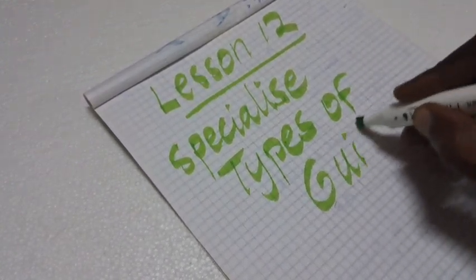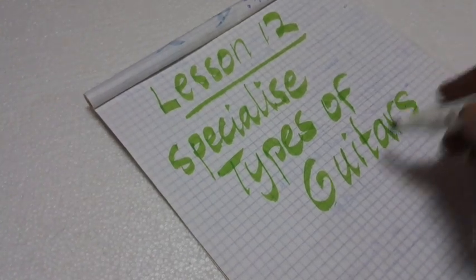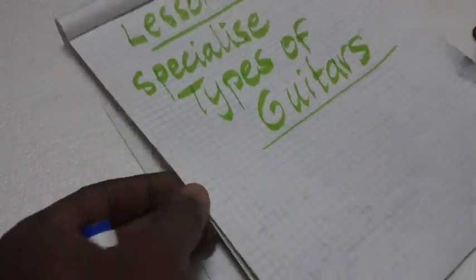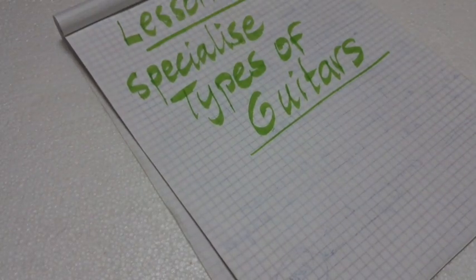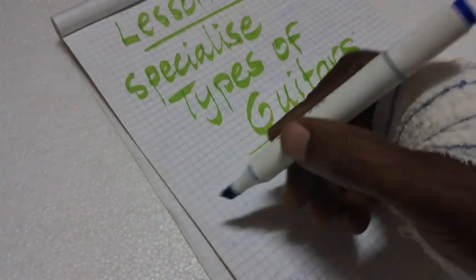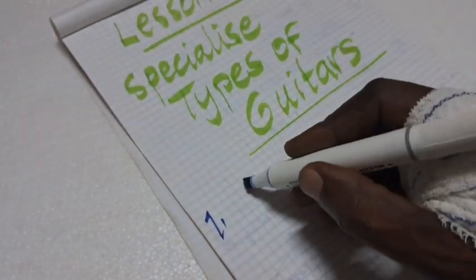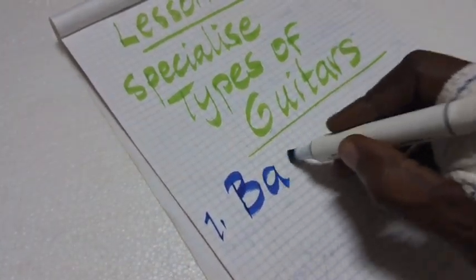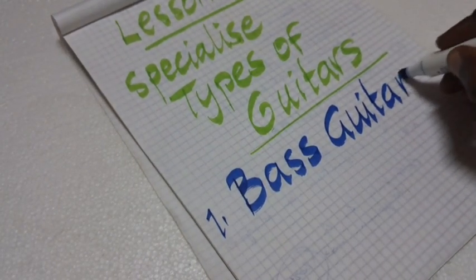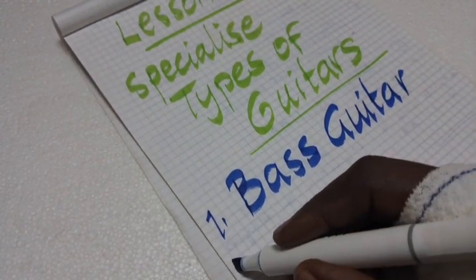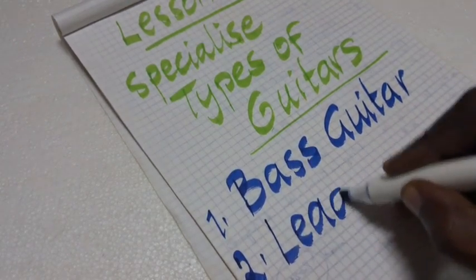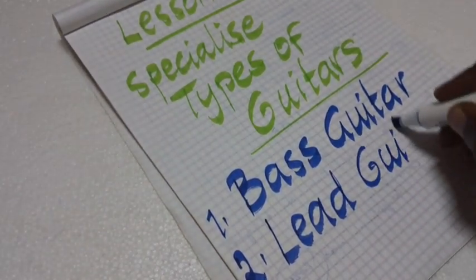Types of guitars. We talk of types of guitars in a band. Now, generally, we have the bass guitar. Some people call it bass guitar, some call it bass guitar. We have lead guitar.